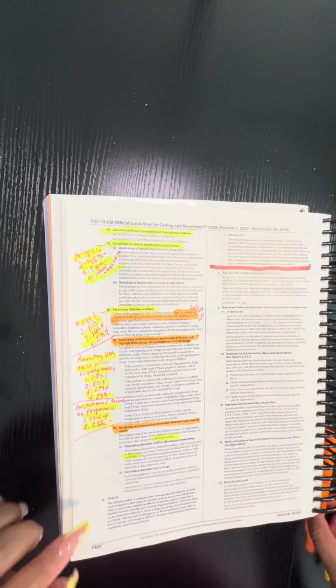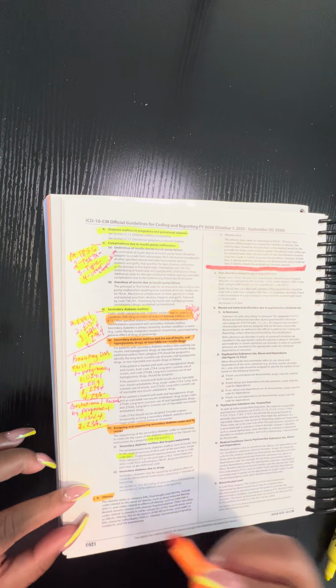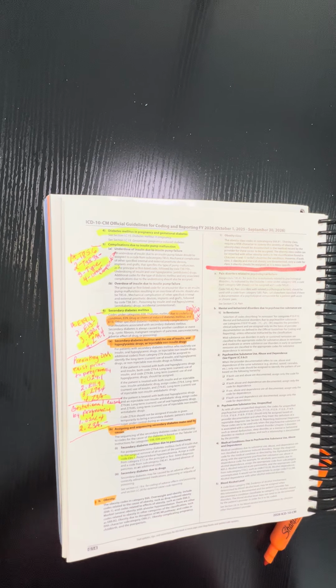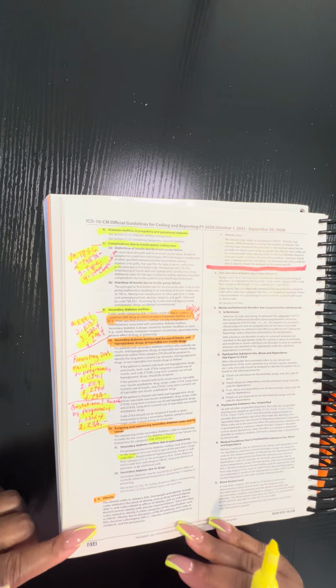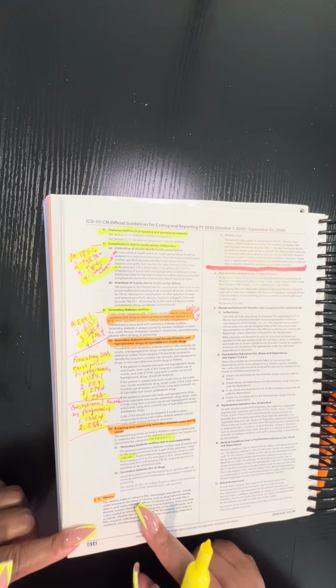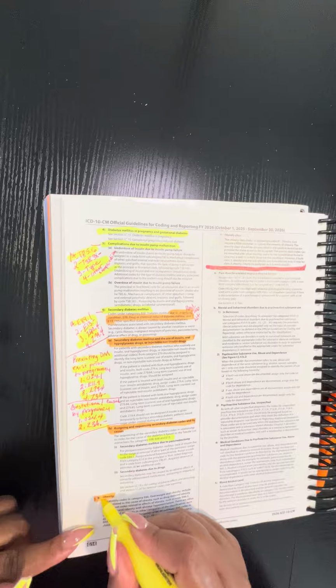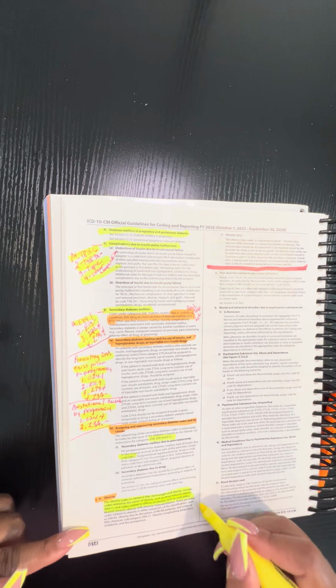Now we got obesity. And this is a new guideline. So because this is a new guideline, we're going to go ahead and highlight obesity and then obesity class. We're just going to highlight this whole thing. It's a new guideline.